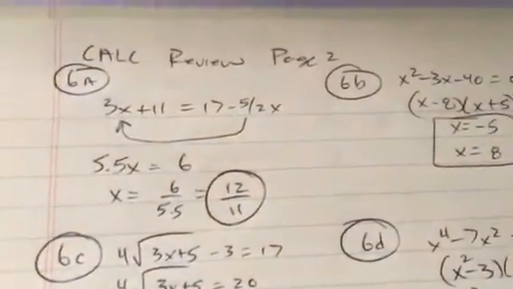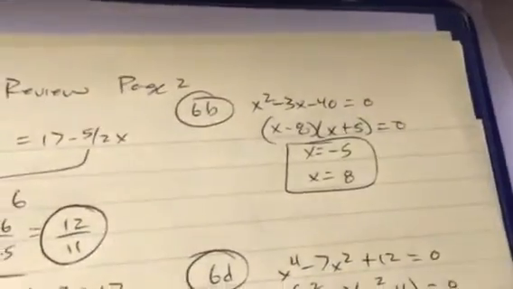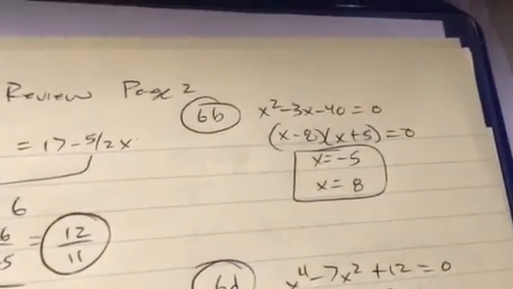Next part here, we are solving. There's your answer. That one shouldn't be too bad. You're just factoring on 6b. Again, pause it whenever you need to.